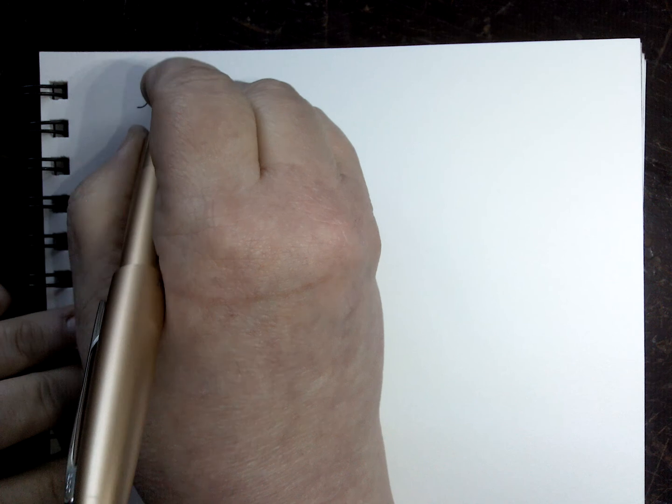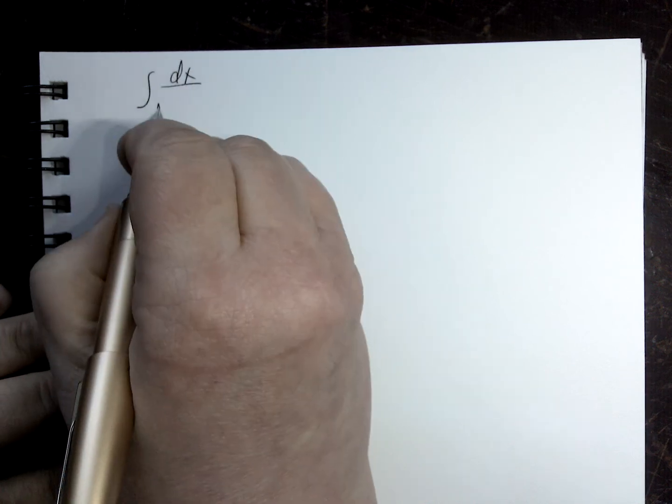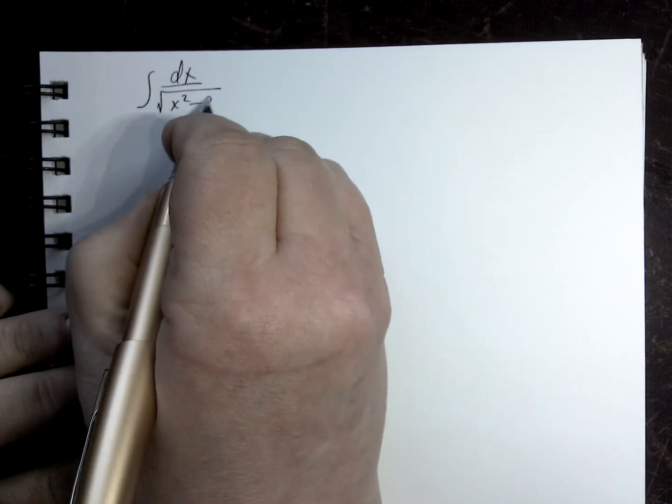Let me do one more example. We're at 6 minutes. I don't want to make this too long. So how about I try the integral of dx over the square root of x squared minus 9.